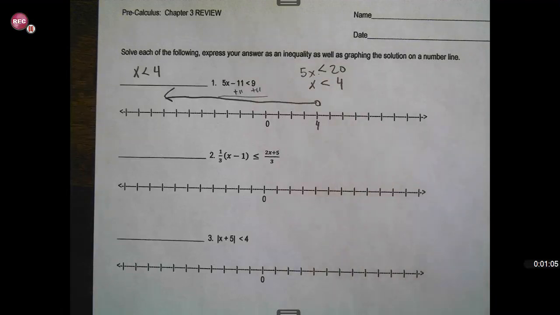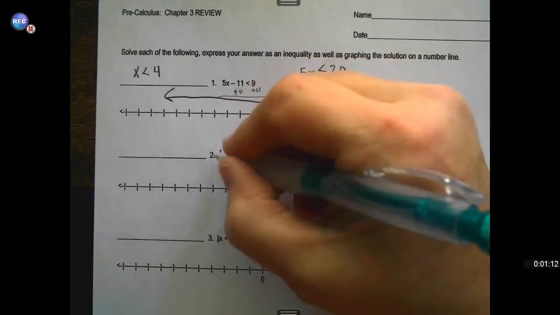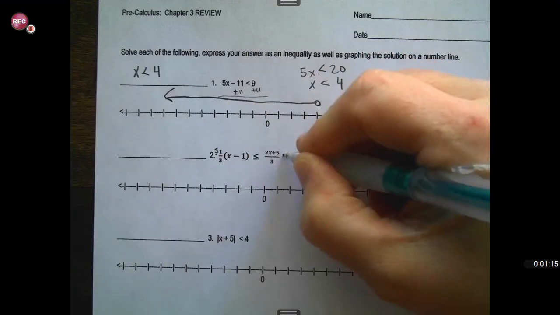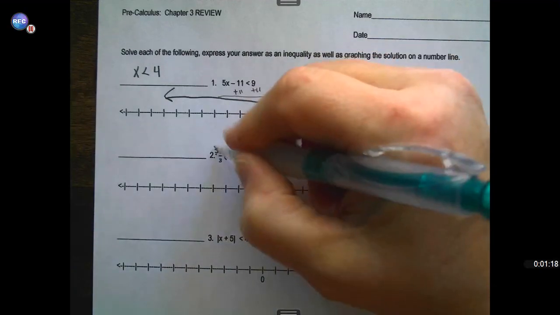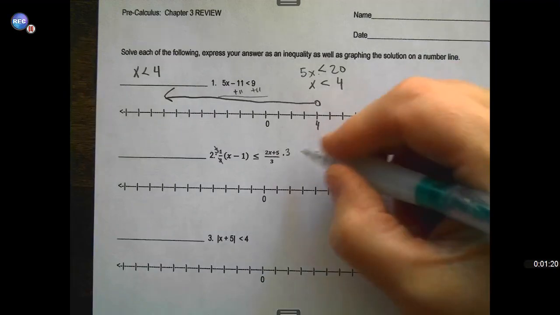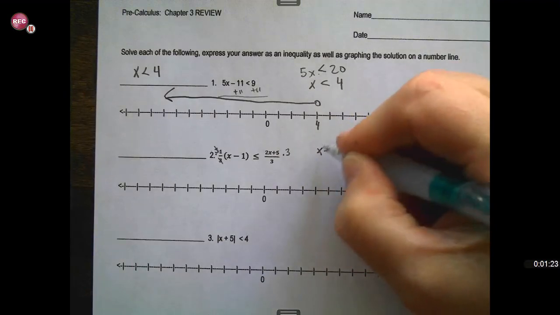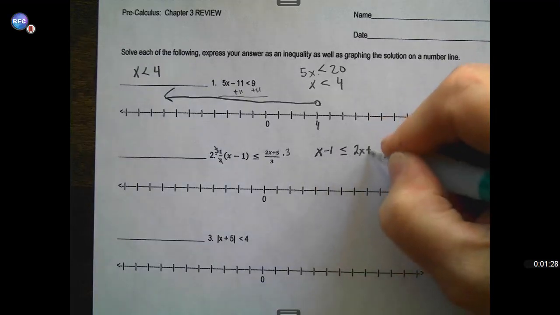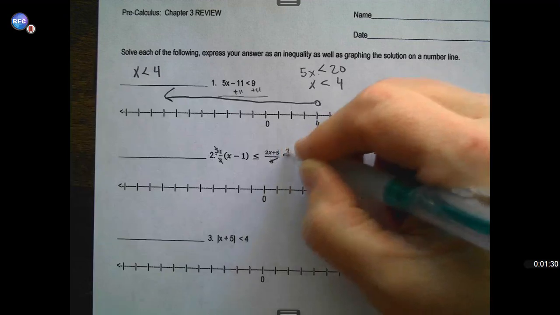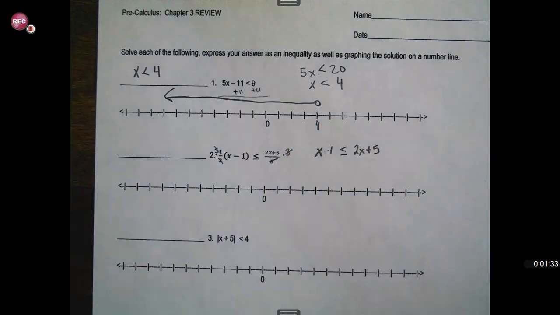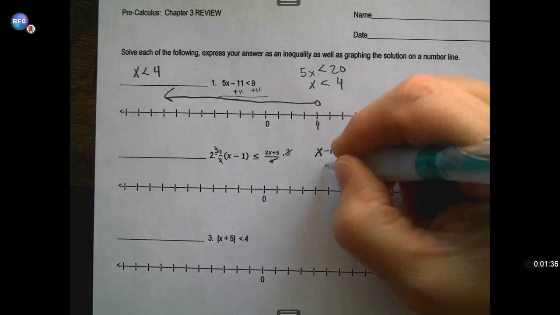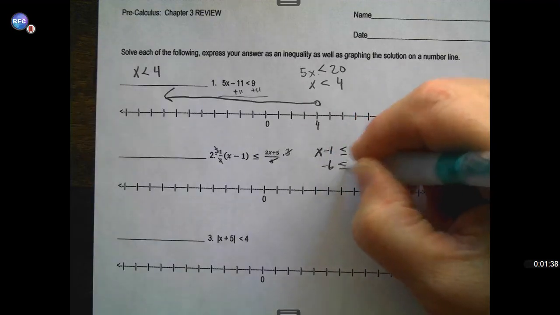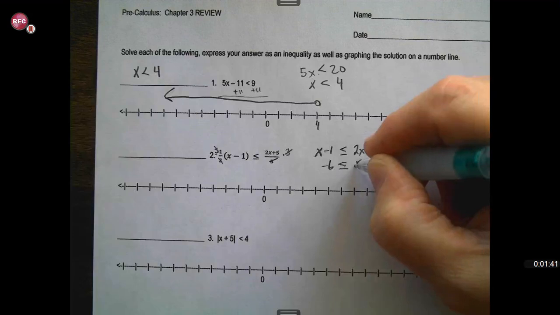Here, you could distribute that 1/3, but you could also just multiply both sides by 3. And that's what I would do. I would multiply this by 3 and I would multiply this by 3. So for this side, those 3's are going to cancel, and I'll just have x minus 1 is less than or equal to 2x plus 5, because those 3's will cancel. And then we'll bring the 5 over here, -6, and bring the x over here, get x.